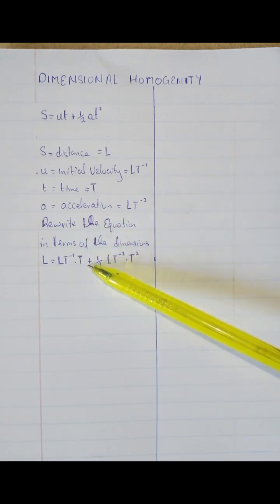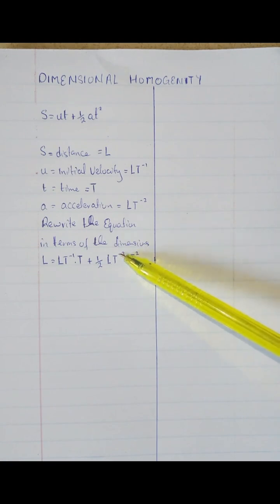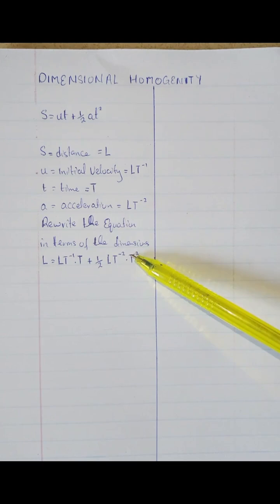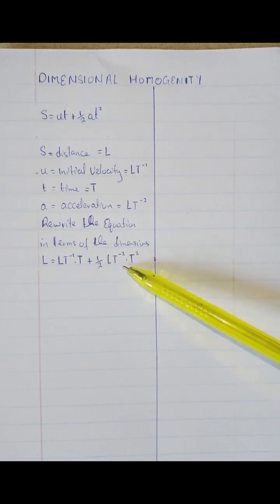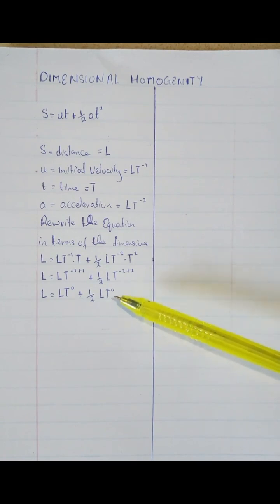Next thing here, plus half. We bring down this half. We have two bases here that are the same, t and t, and we add their powers. Negative 2 plus 2 gives us what? 0. So we have L t to the power of 0. Solving this, we have L equals L t to the power of 0 plus 1 over 2 L t to the power of 0. Now, recall that anything raised to the power of 0 equals 1. So t to the power of 0 means 1 and t to the power of 0 means 1.